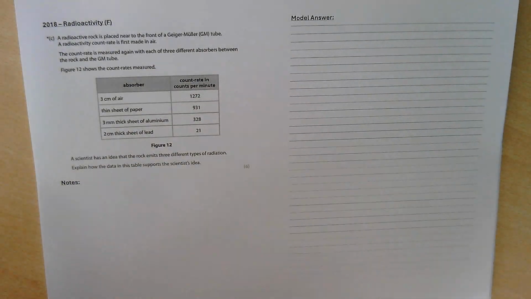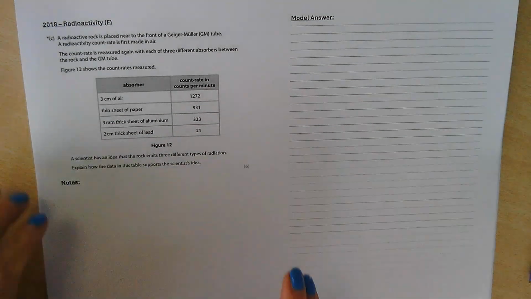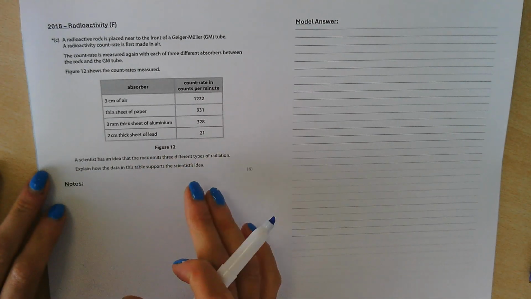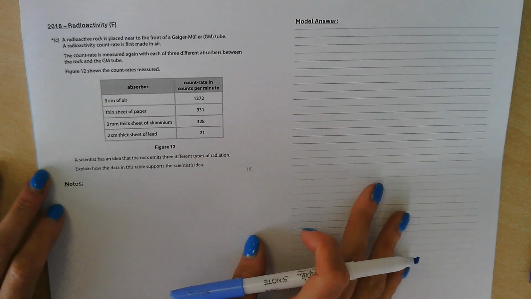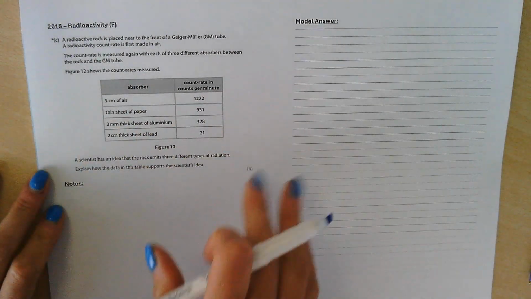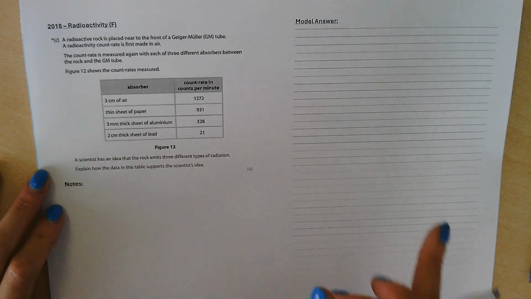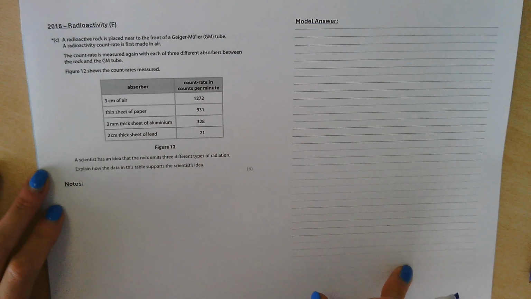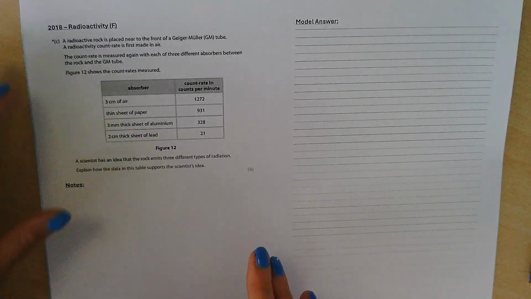It's from a 2018 paper, and it wasn't the foundation paper, but this content is very much higher or foundation, so it could come up on both papers. And it just so happened that in 2018 it came up on the foundation paper. So I'll read through the question, highlight any key bits, and then we'll make a few notes, and then we'll go about answering our question. Once we've made the notes, it might be a good idea if you pause the video, have a go at writing an answer yourself, and then come back and see how you've done.